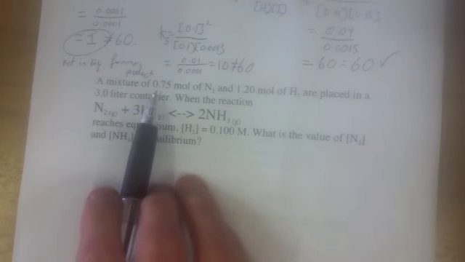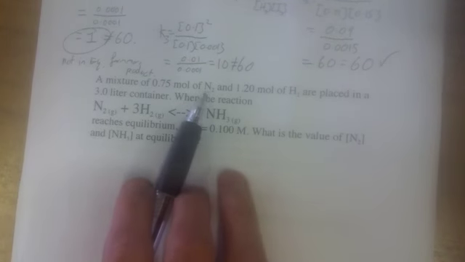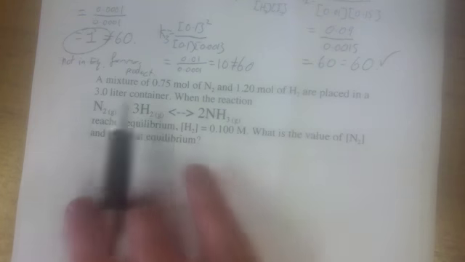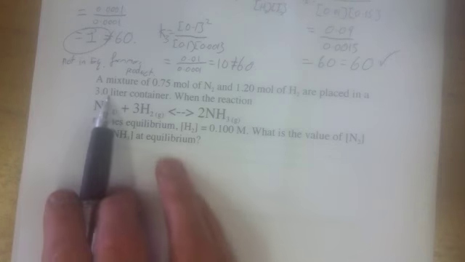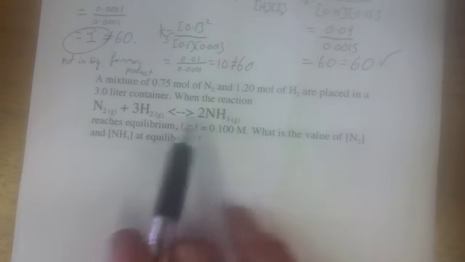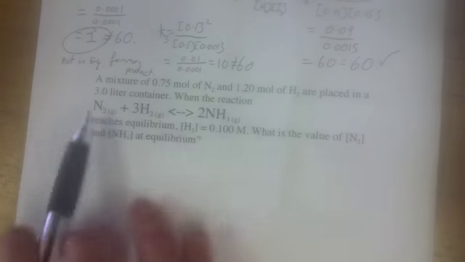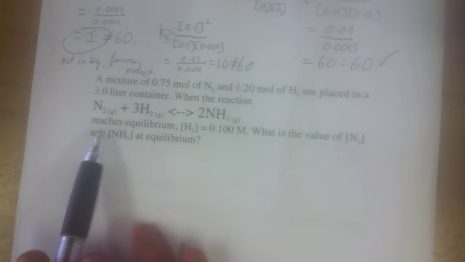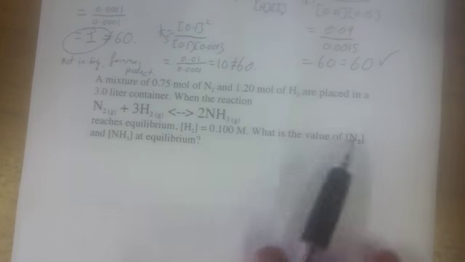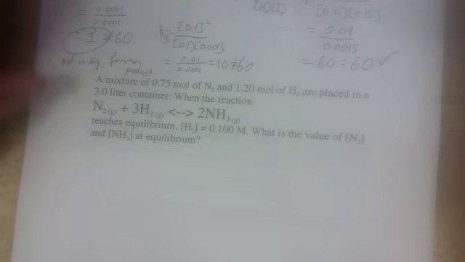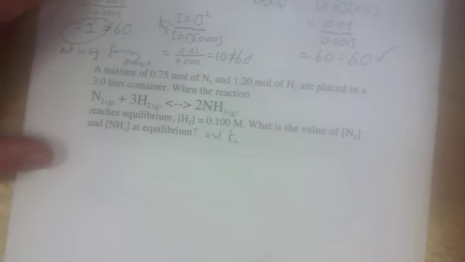A mixture of 0.75 moles of nitrogen and 1.2 moles of hydrogen are placed in a 3-litre container. Straight away we can get concentrations, because we've got moles and we've got litres, which is what equilibrium is about. It's about concentration. And when this reaction occurs, so it's just the ammonia forming reaction, reaches equilibrium, we have this much of hydrogen left over. What are the values of everything else? And I might also calculate the equilibrium constant for this. What is K? What's the equilibrium constant for this reaction?